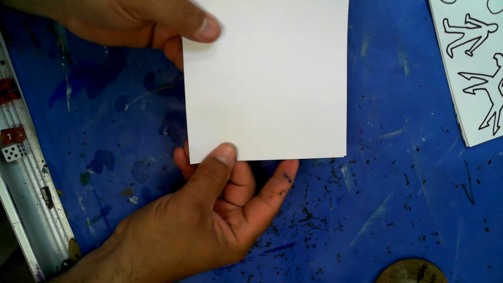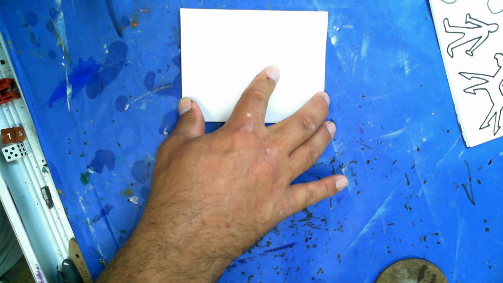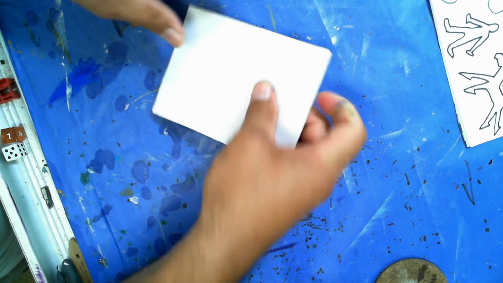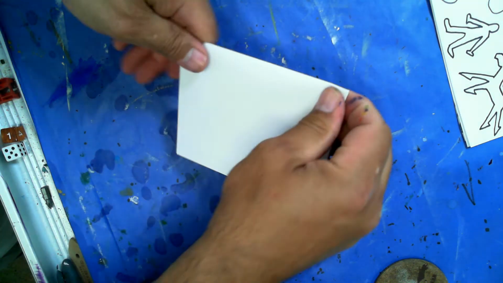Now I'm going to fold it again. So this will be the second time that I fold it technically. All right. So there we go. I can fold it one more time, so then I get rid of that.